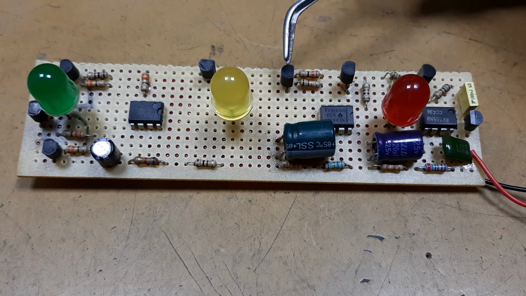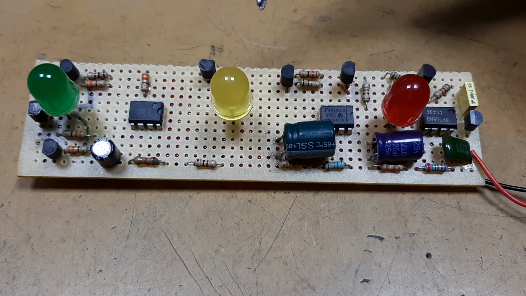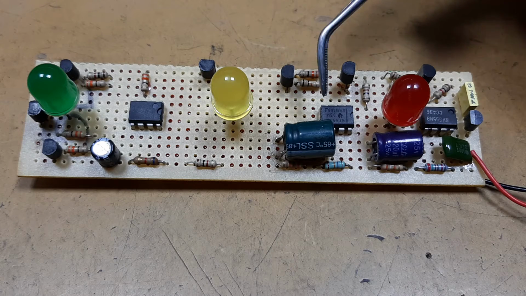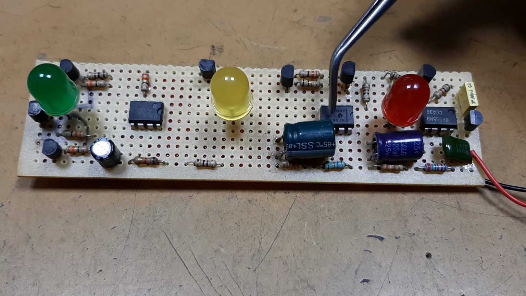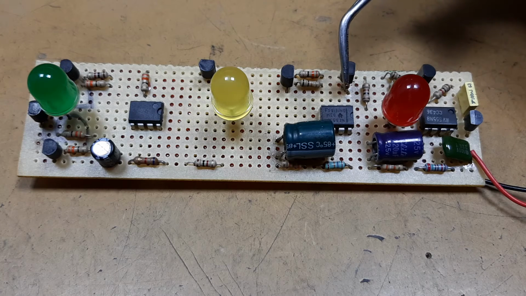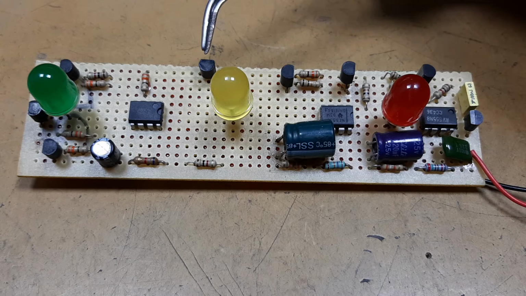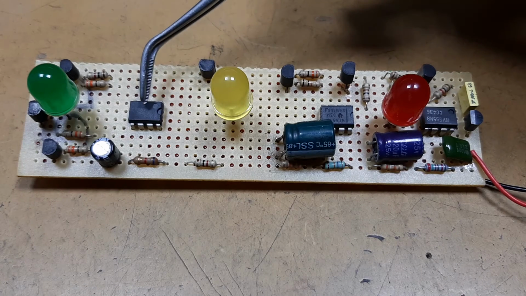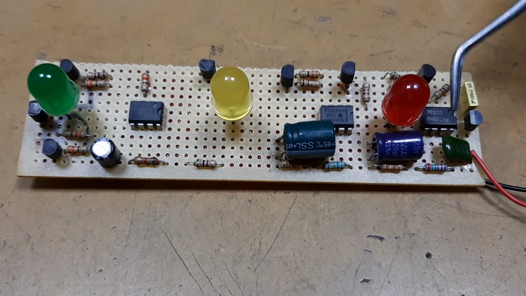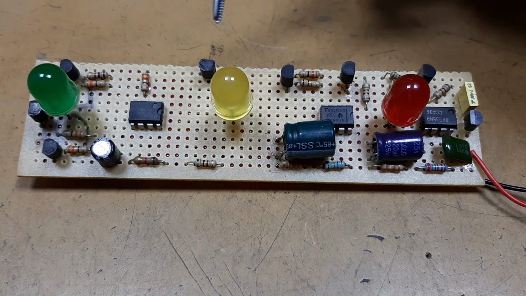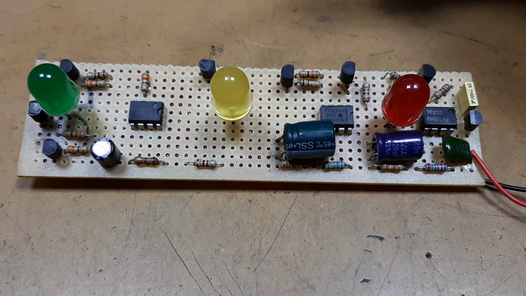But this transistor here is a PNP transistor because it turns on the yellow LED during the off time, during the low time of this 555 here. This transistor here is also a PNP transistor because it turns on this 555 here during the low time, during the off time of this 555 here. That's why this one is a PNP transistor.